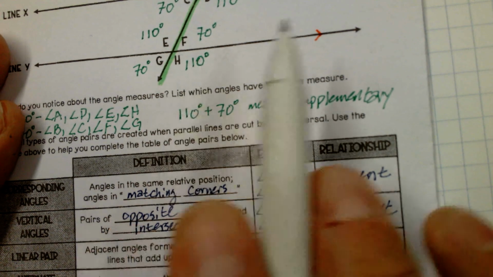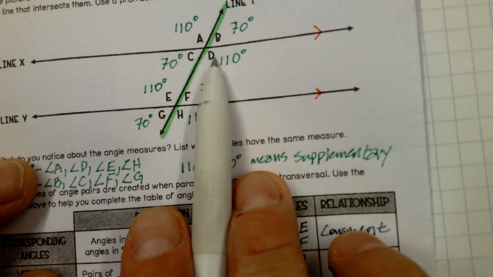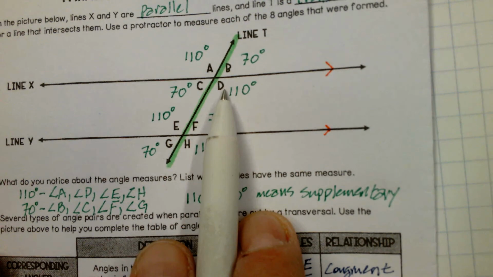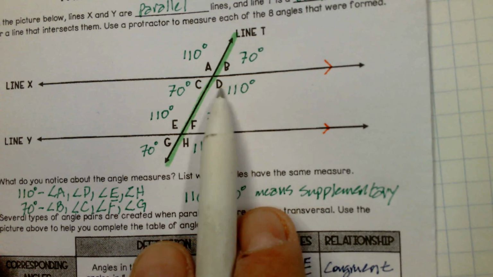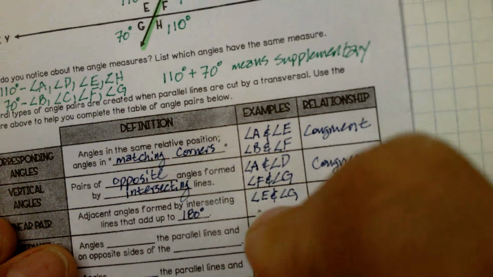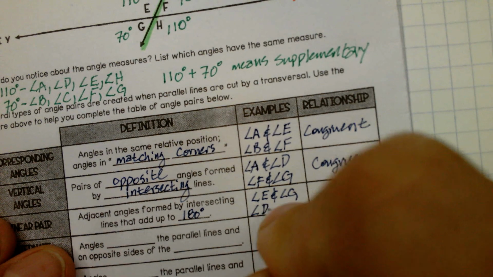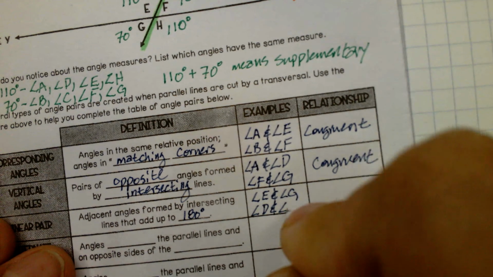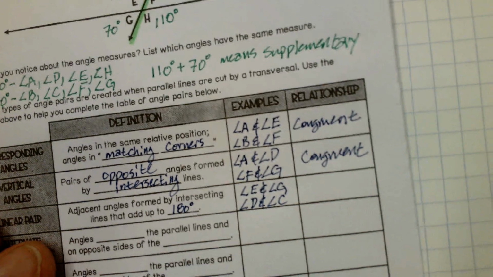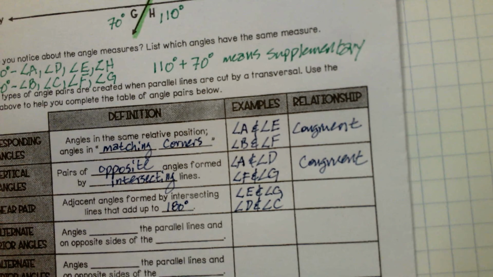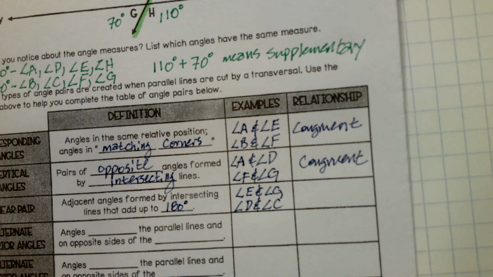How about angle D? What's a linear pair with that one? C, yeah, those add up to 180. So angle D and angle C. Now the relationship here isn't congruent because those two angles, one's 170, one's 110.